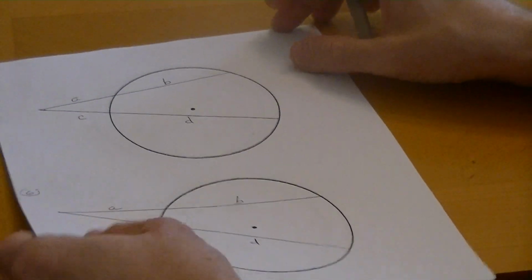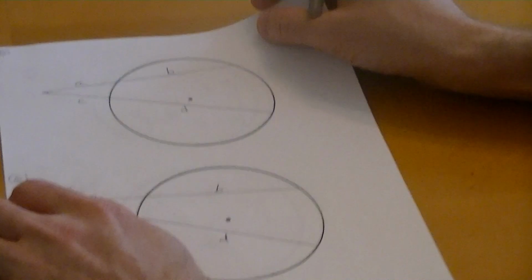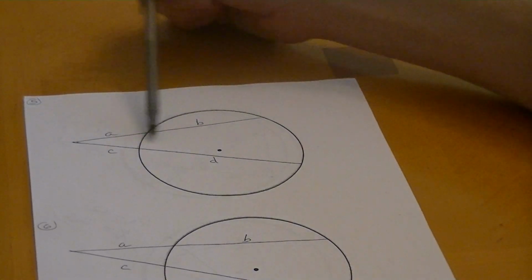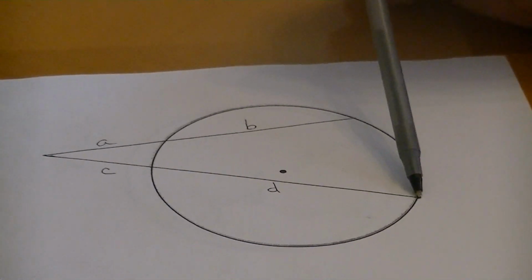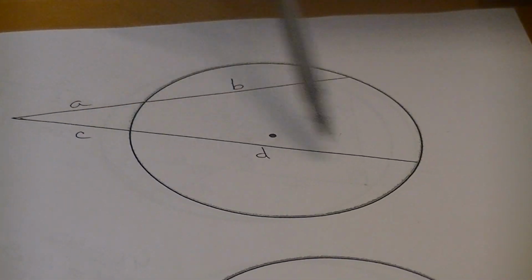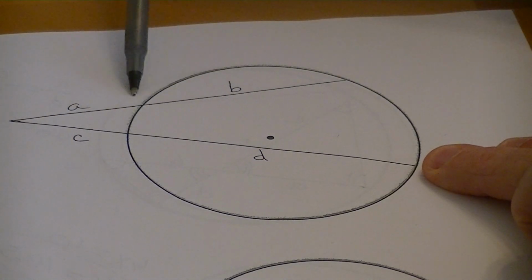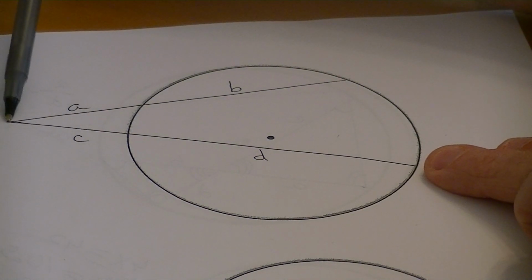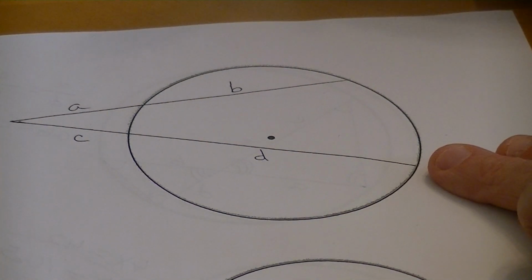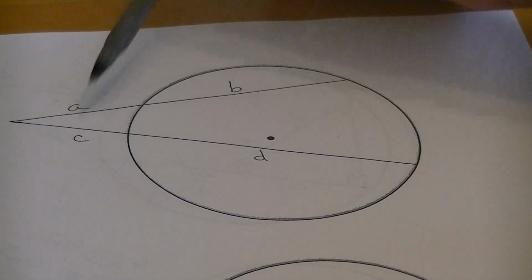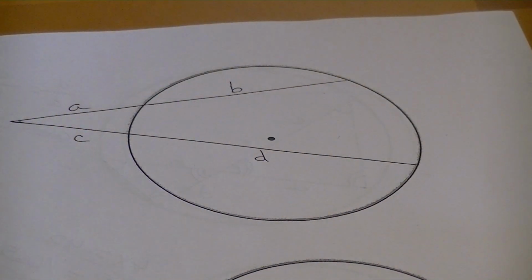So here's the other thing we need to look at. How about two secant segments? So secants, they hit the circle twice and they intersect outside the circle, as opposed to the previous one where they intersected inside the circle. There is also a relationship between these four lengths.